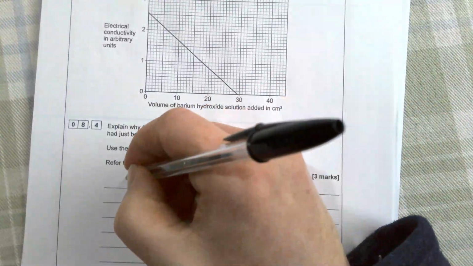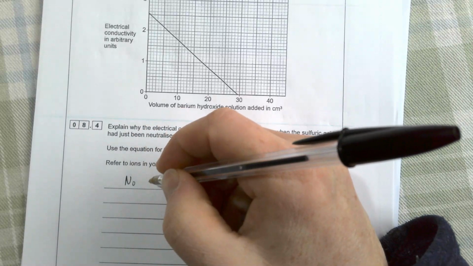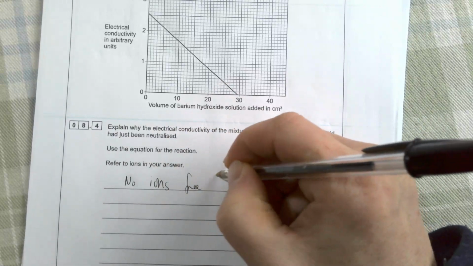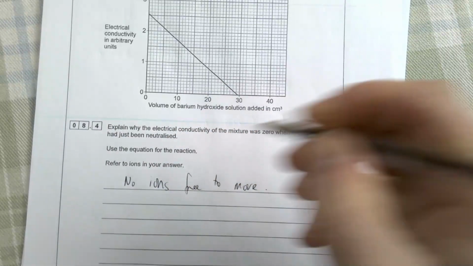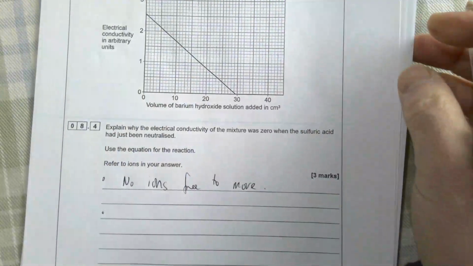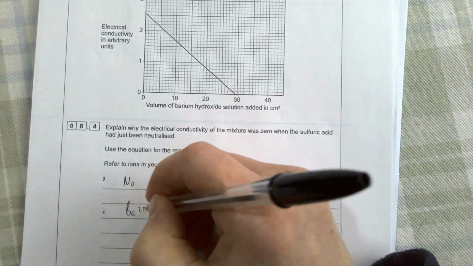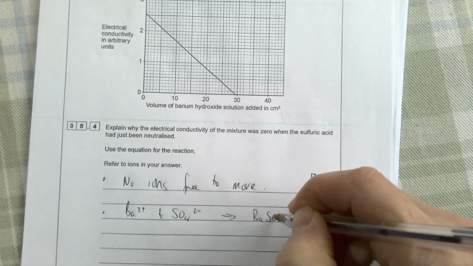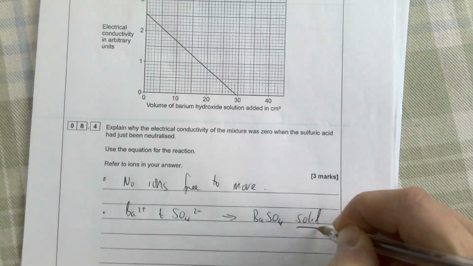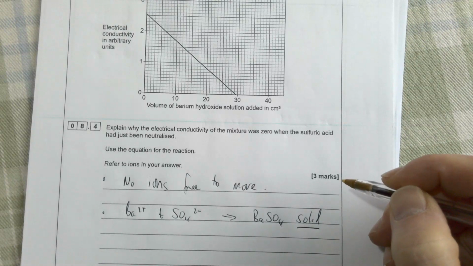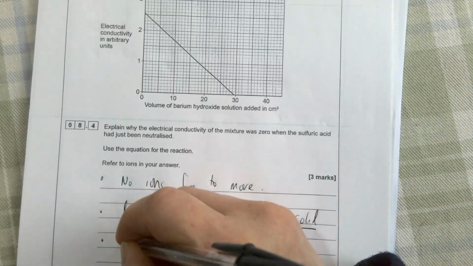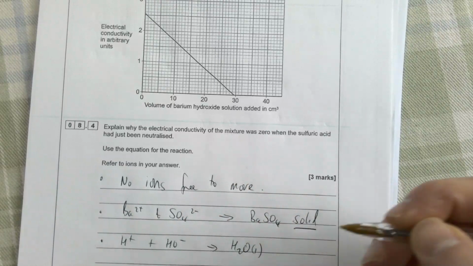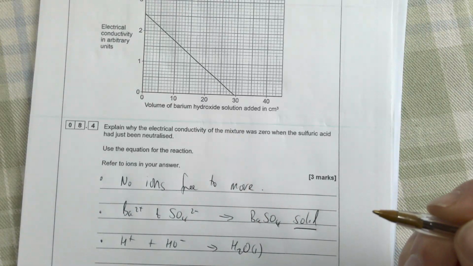So, what does it say in the mark scheme? There are no ions that are free to move. No ions free to move gets the first mark, and then you have to explain that by saying the barium ions and the sulfate ions combine to give barium sulfate, which is an insoluble solid, and the hydrogen ions and hydroxide ions combine to give water, liquid water, which is covalent, and of course that doesn't conduct either.